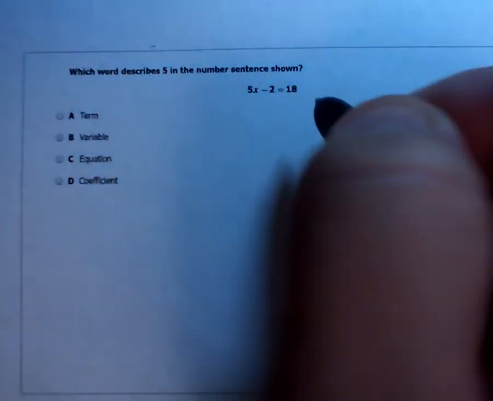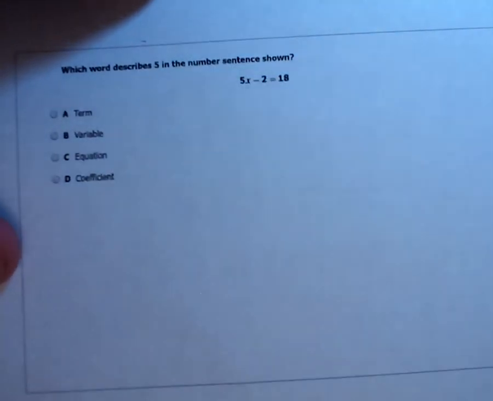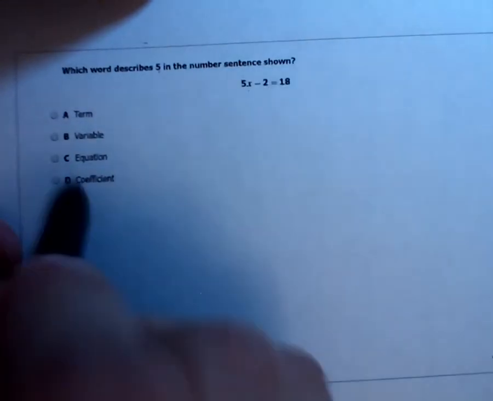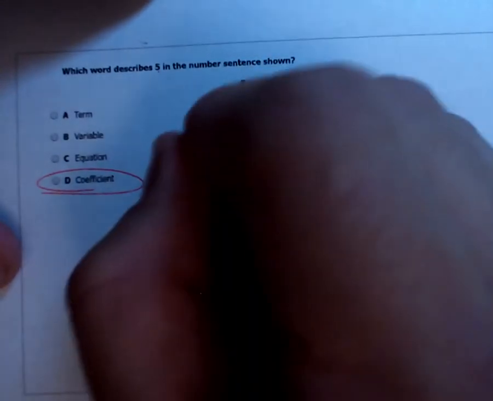All right, which word describes 5 in the number sentence shown? All right, so 5 is what? It's with an X. So it's not a term because it has an X with it. And it's not talking about the X. It says just 5. 5 would be the coefficient. Coefficient is codependent. It has to have a variable.